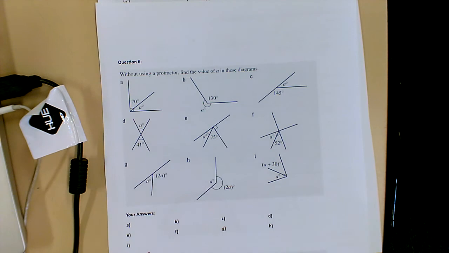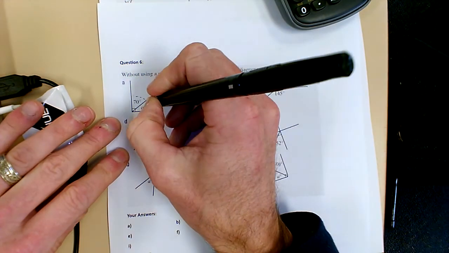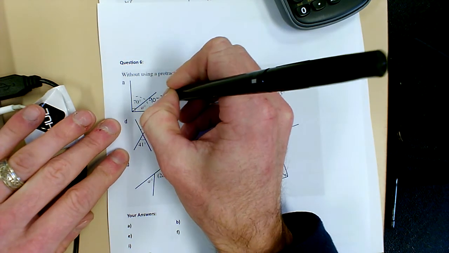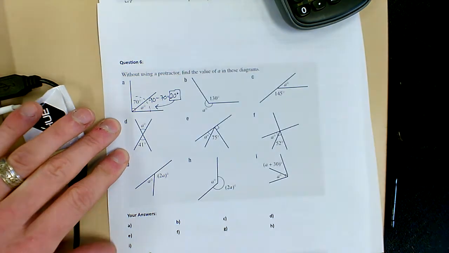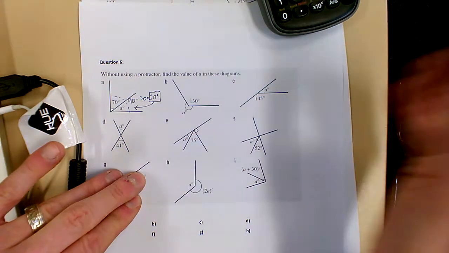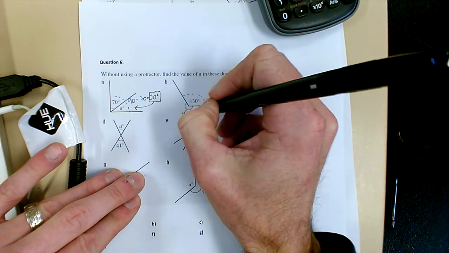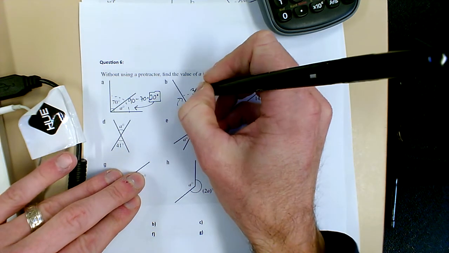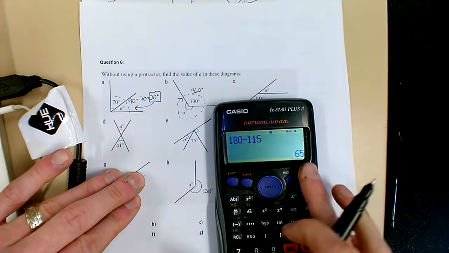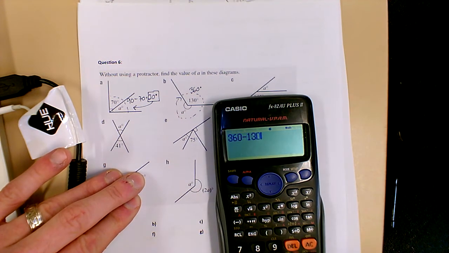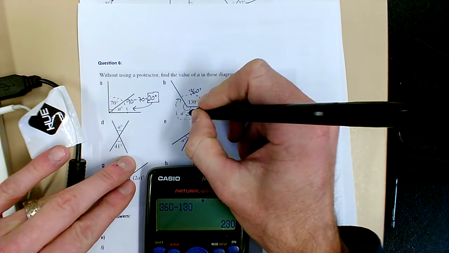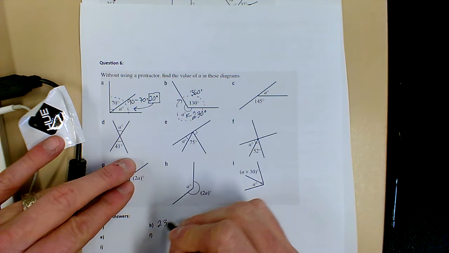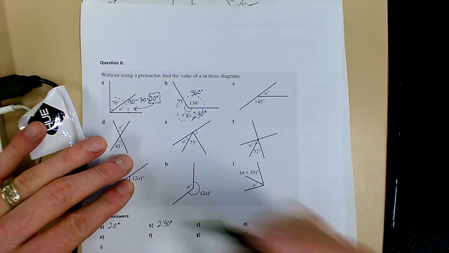Alright, with these, this is where you start using all the different rules that you've been taught. You know that this here adds to 90. 90 minus 70 equals 20 degrees, and 20 degrees is the value for A. For this next one, B, you know that these two angles add to 360. If you take 360 and subtract 130, you get 230 degrees for this one.